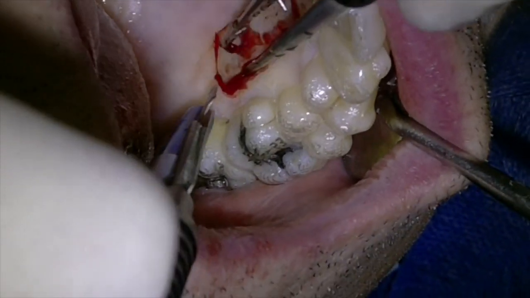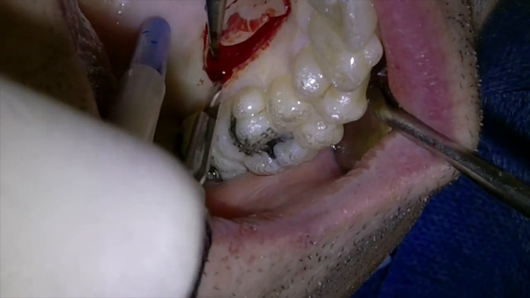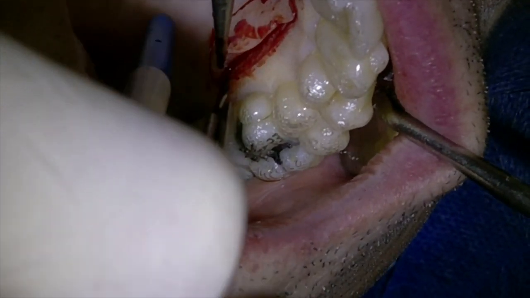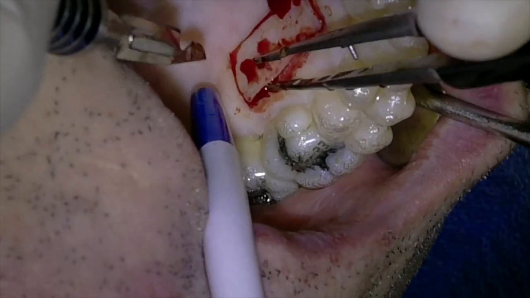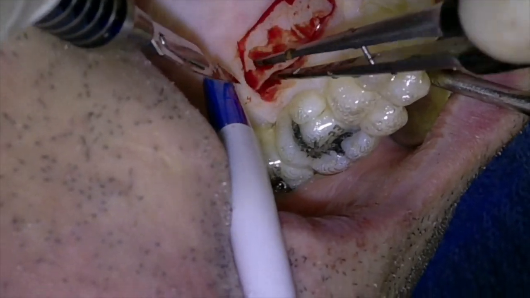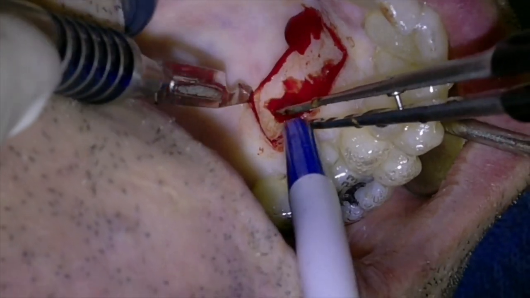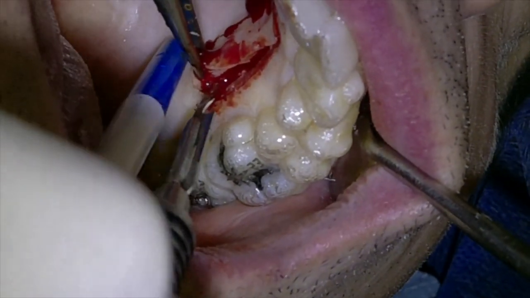Have in mind that today we're not reaching the bone, we're not scratching that area, we're just leaving connective tissue in touch with the periosteum, so we cover that area, we allow the healing to be faster, and at the same time, we minimize the inflammation and complications for the patient.